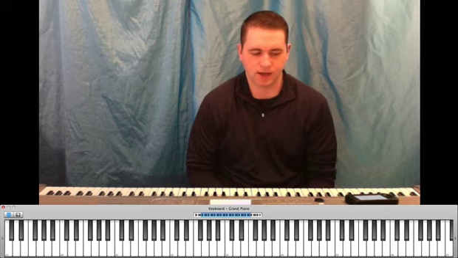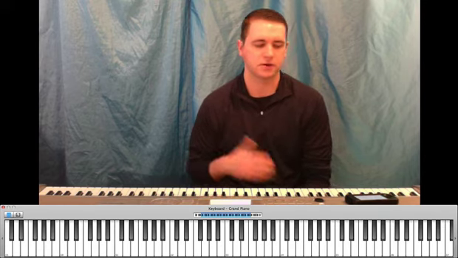So you can use the G minor pentatonic scale pretty much anytime you have a G minor chord, or anytime you're playing in the key of G minor, you can use it throughout the song. That's kind of how that works.